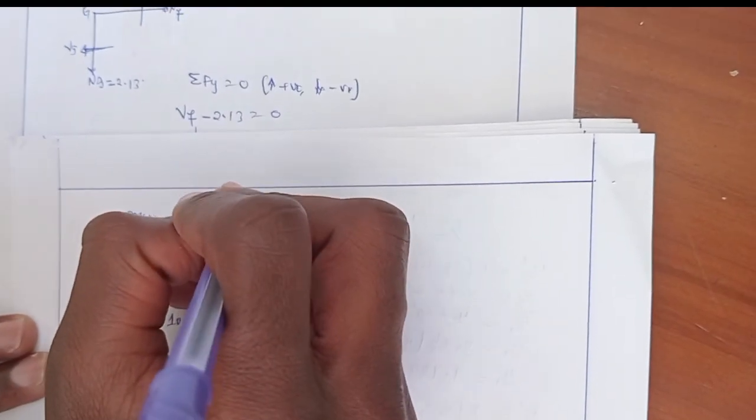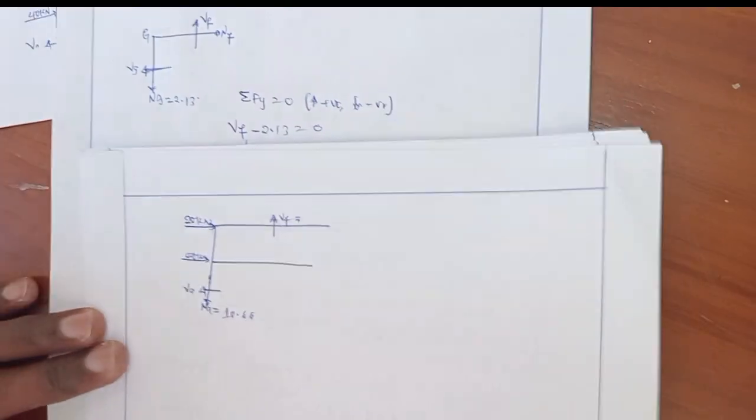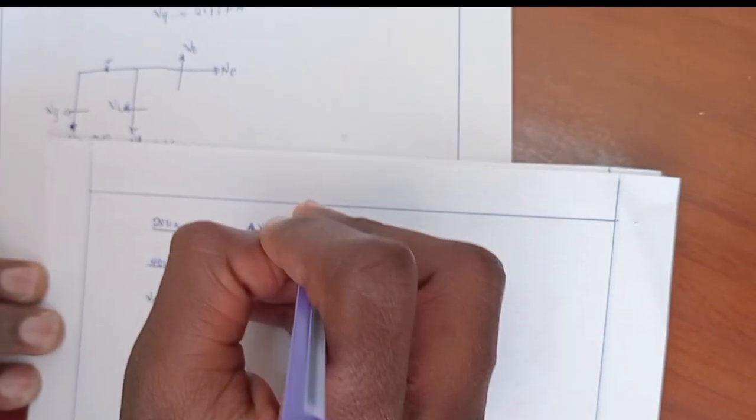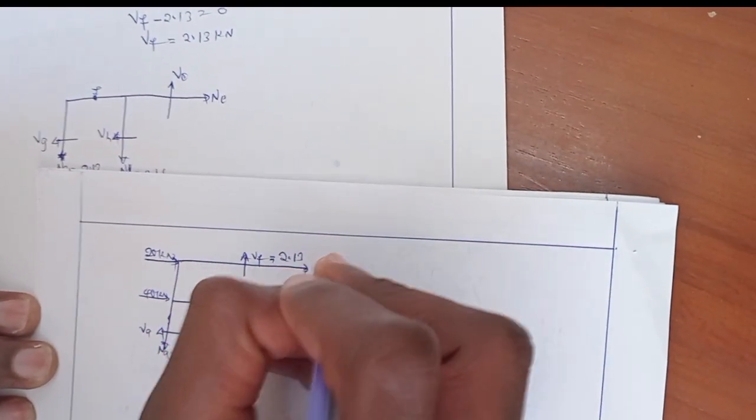This is VF. VF we have obtained here, which was 2.13. This is NF.